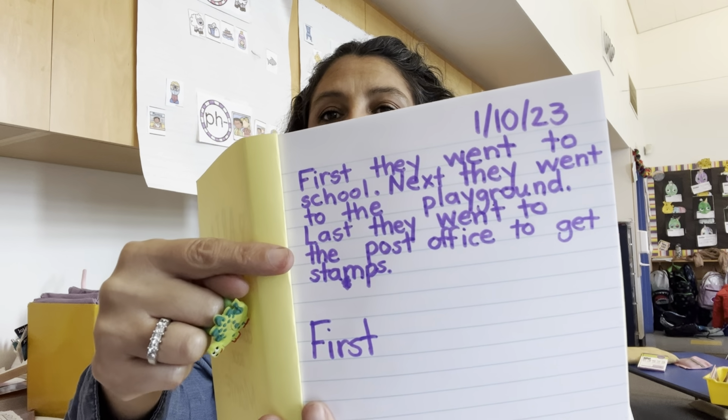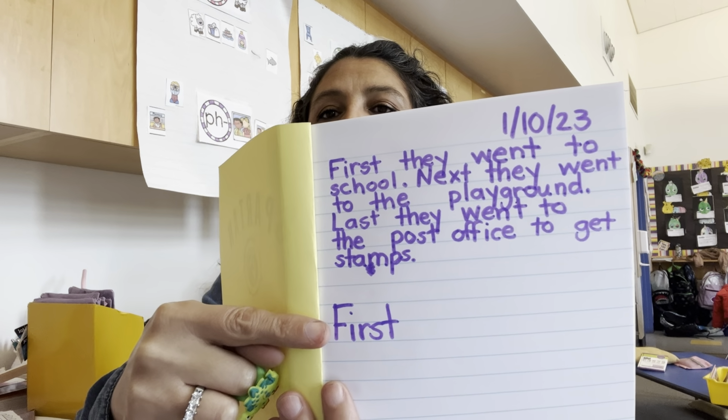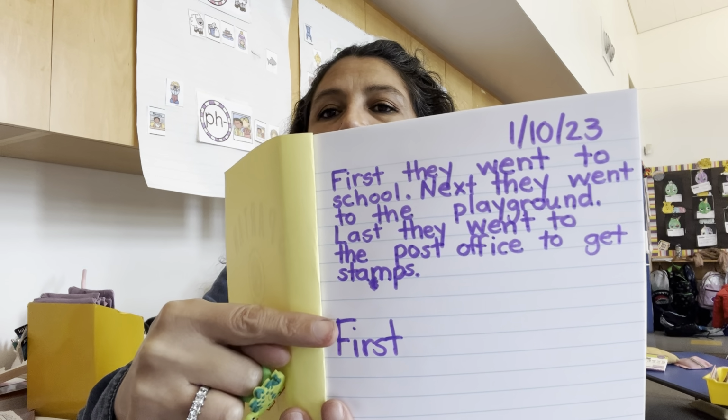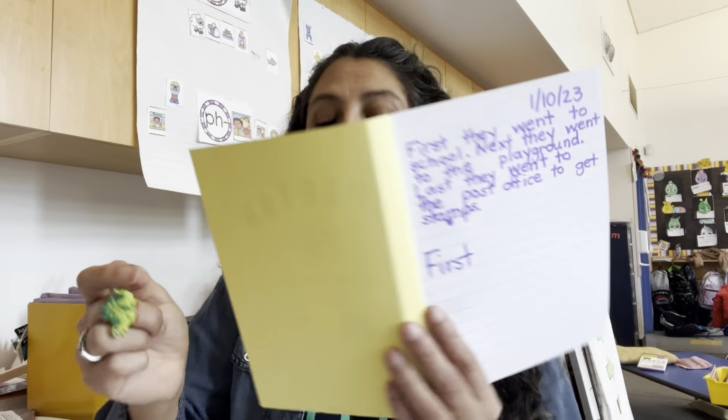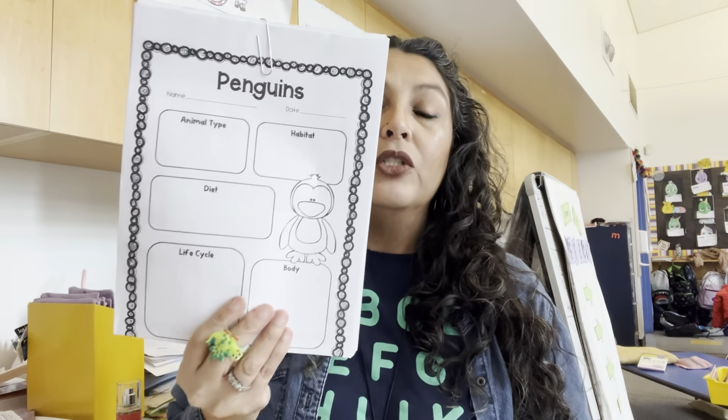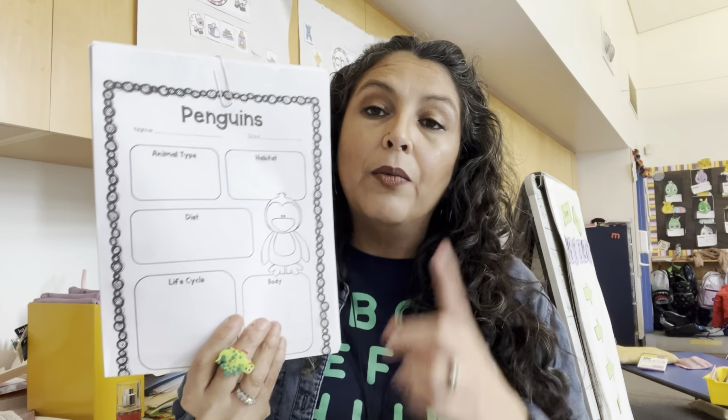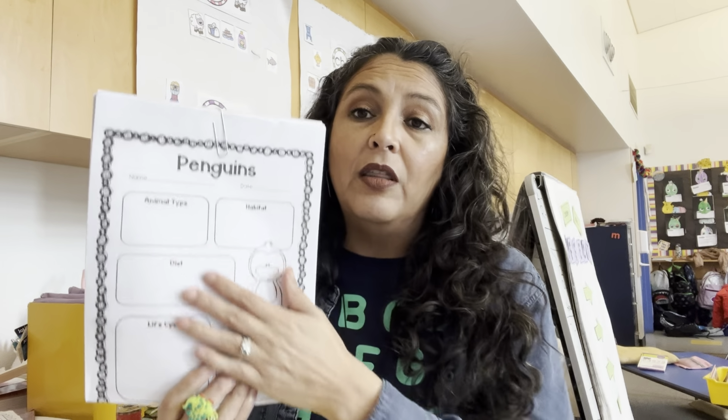These are regular lines. I showed them that if they still need to write big, they can do double line and they can write it that way. And then after that, we're going to do our penguin again. I read it. I'm going to read it again tomorrow, and then we're going to fill this out. We'll use this as our information for our informational text that we're going to write on penguins. That's what I have planned out.